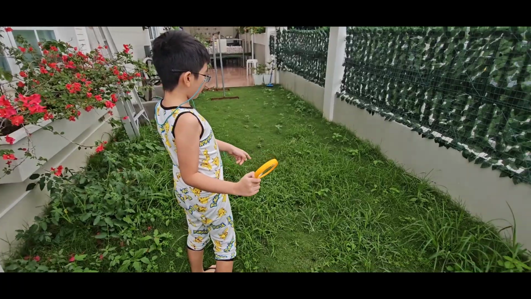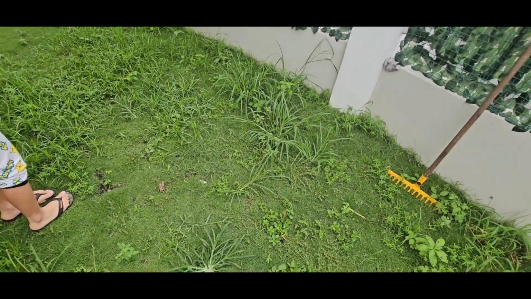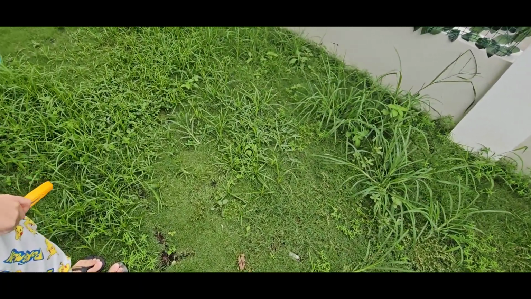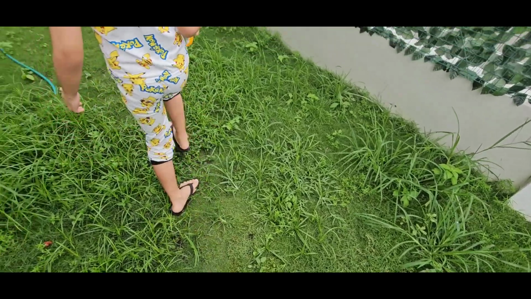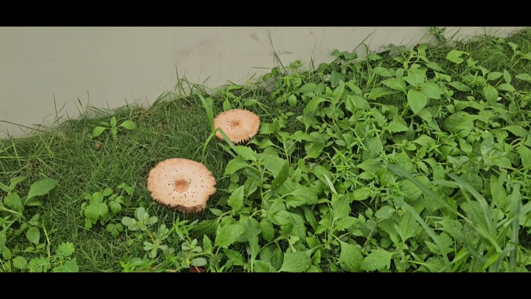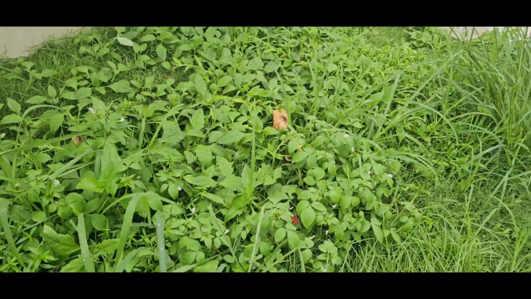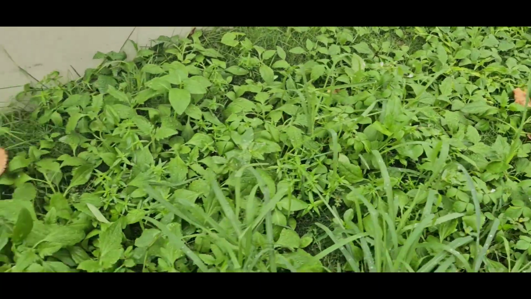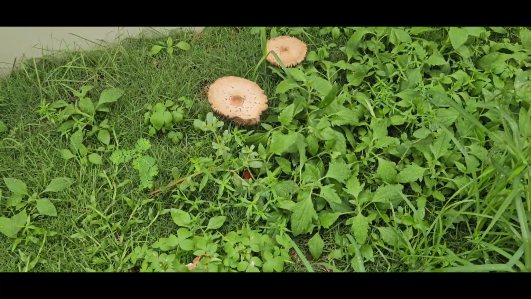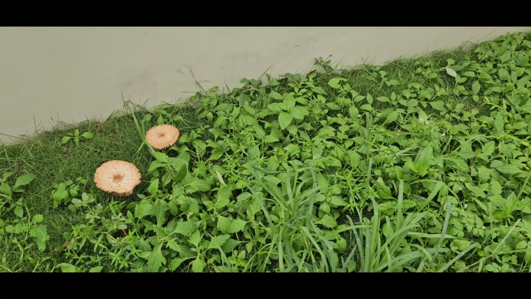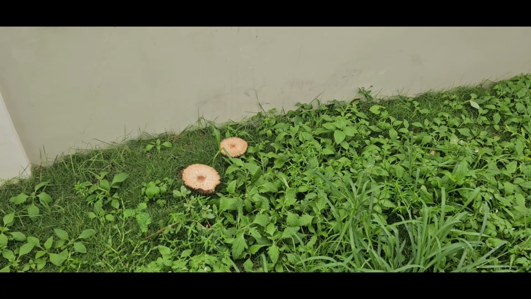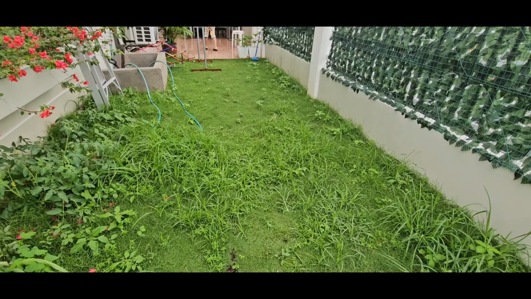I tried weeding this garden, but then I freaked out. These are the mushrooms we have. Yeah, there's 1, 2, 3, 4, 5. Oh, 6 mushrooms already. Do you think we can eat them? No. Nah, I don't think so.